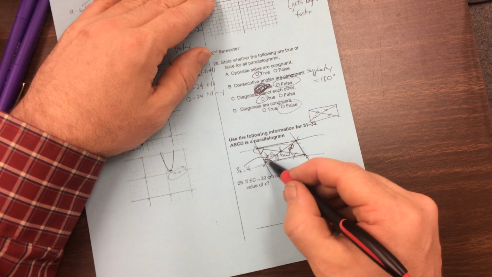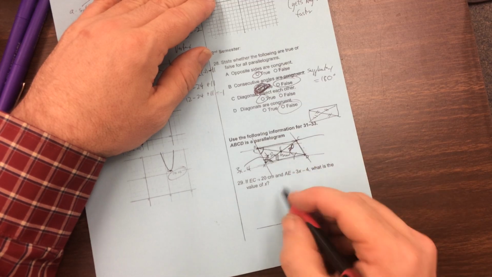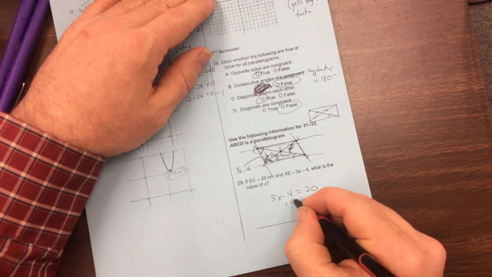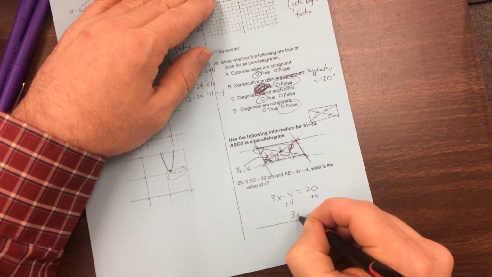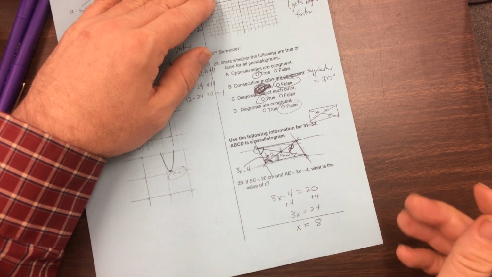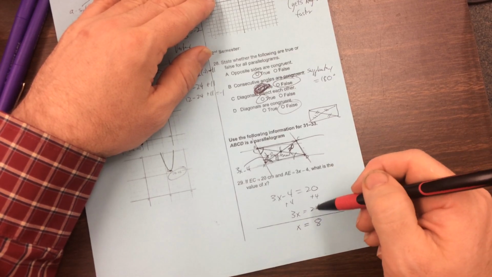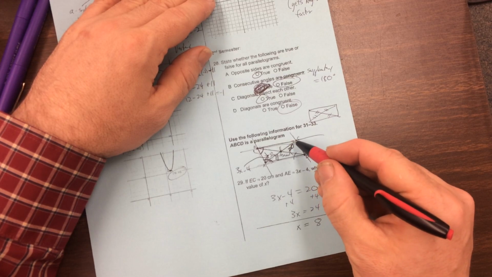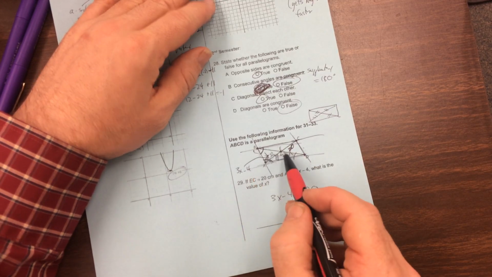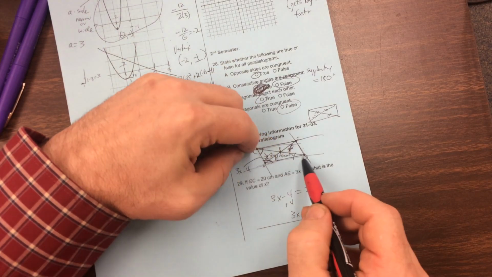So this half is equal to that half. 3x minus 4 equals 20. 3x equals 24, x equals 8. Because they bisect each other, half of each diagonal is on either side of this intersection point.